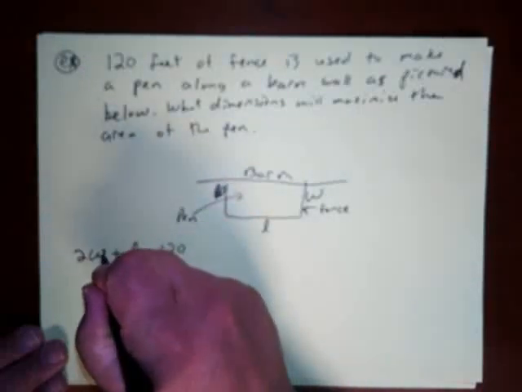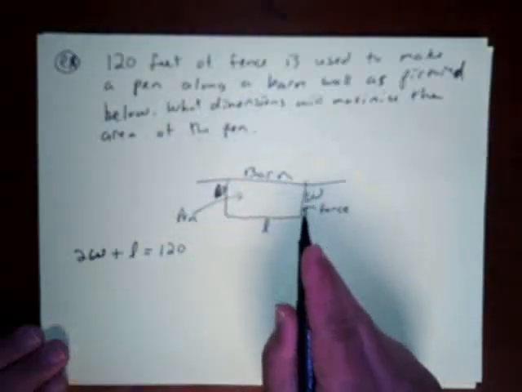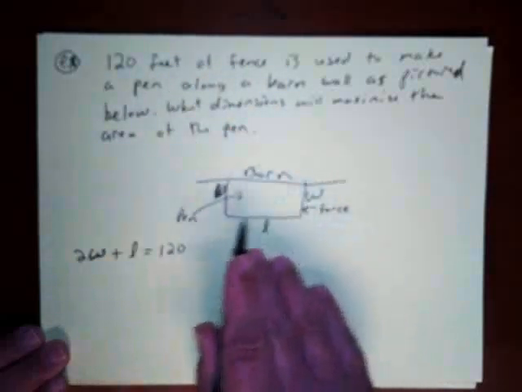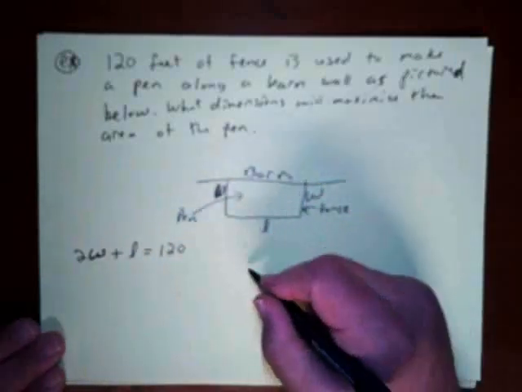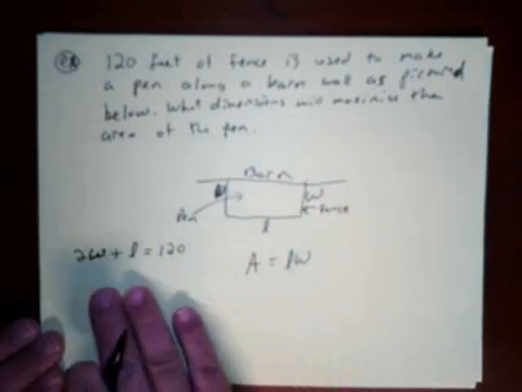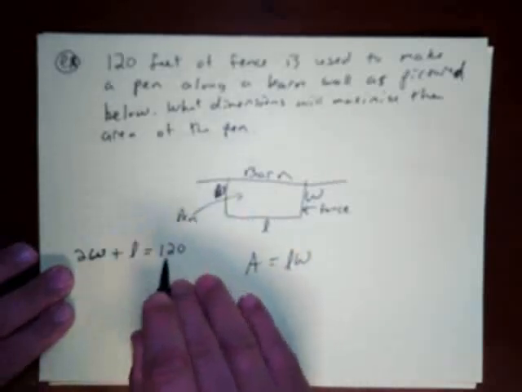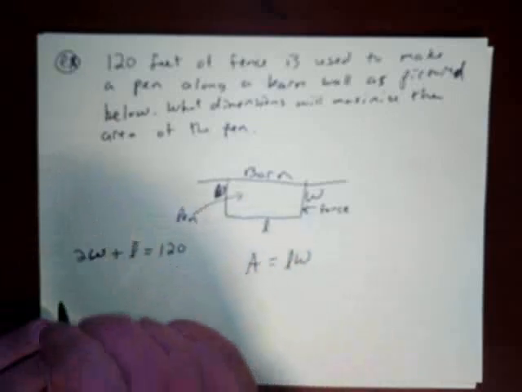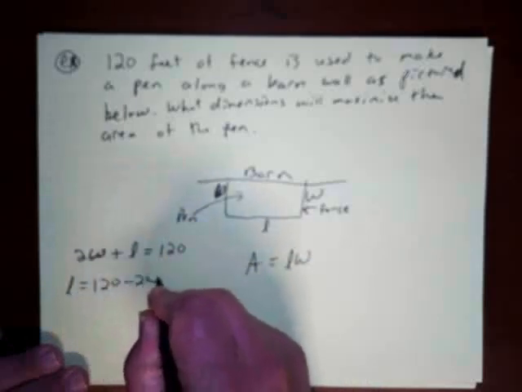Okay, so what this is saying is I have fence that's going to make up these three sides of this kennel, and I have 120 feet of that fence, so 2 of these W's plus 1 of the L's has to equal 120. But I want to maximize the area of my kennel, and the area is the length times the width. So I'm going to do what I did before, but now my L here, I'm going to get this all in terms of W. I'm going to move the 2W to the other side, and I get L is equal to 120 minus 2W.